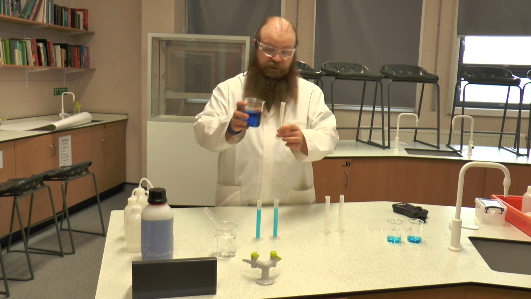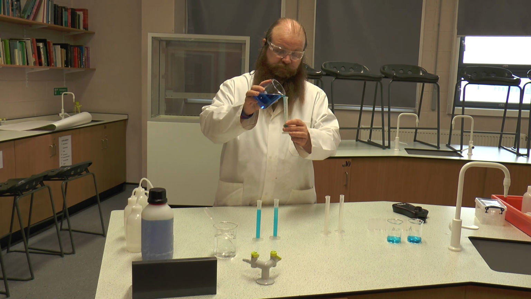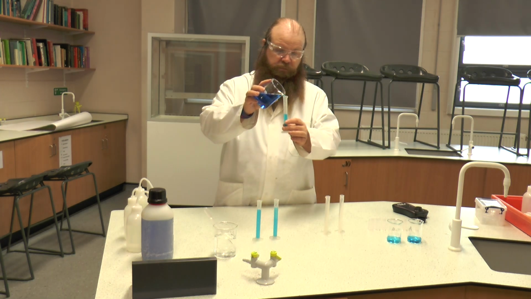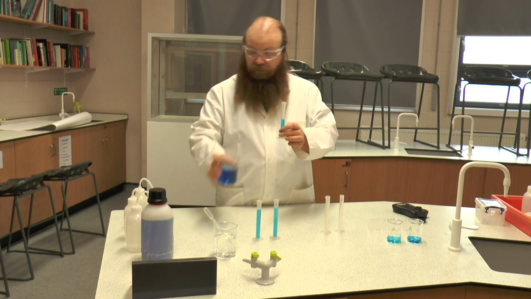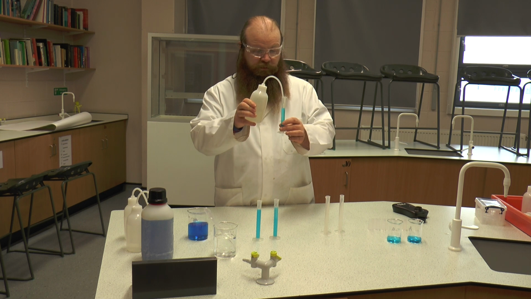To make the 0.6, we're going to add 6 ml of 1 molar copper sulphate, and we're going to dilute that by adding 4 ml of distilled water.